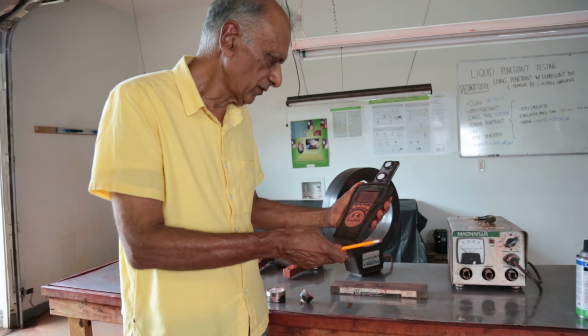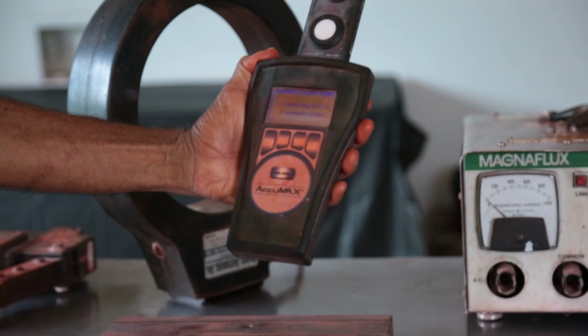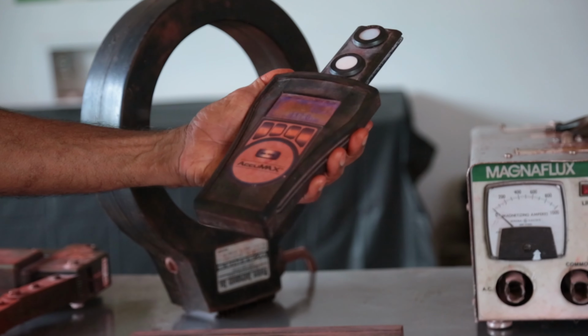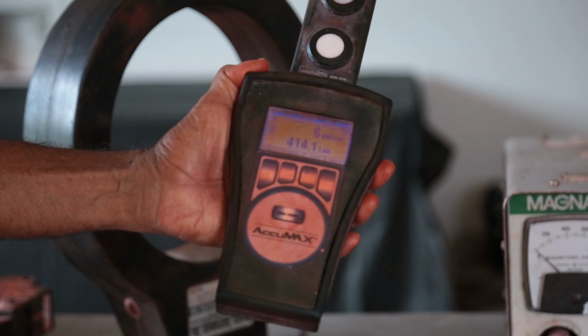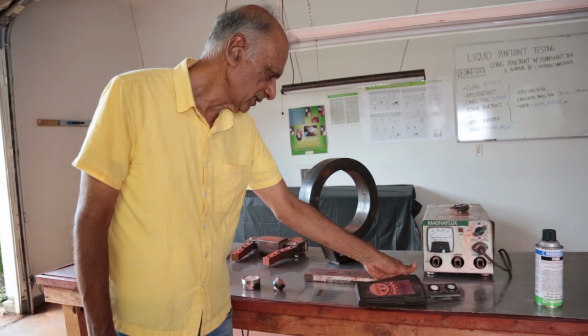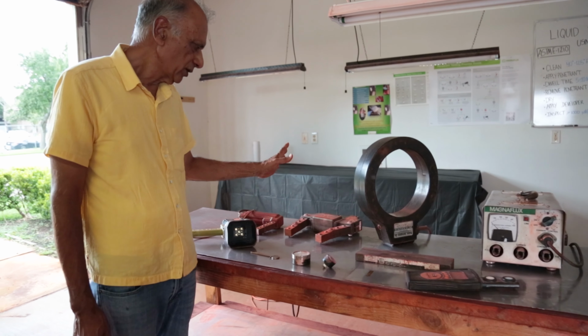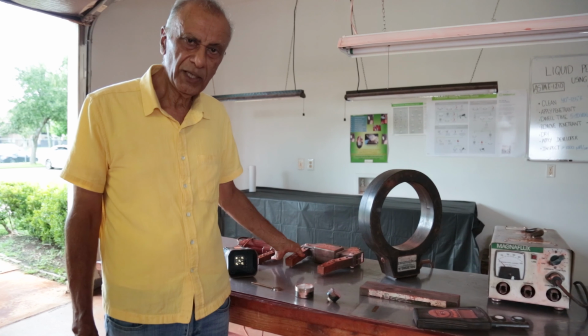So you turn it on, and it will give you a reading of the visible light and of the UV light. It's telling me it's only 408 lux visible light, and there is no UV light. And again, this is a 10-pound weight to check the AC yoke, and for the DC yoke we have to use a 40-pound weight.